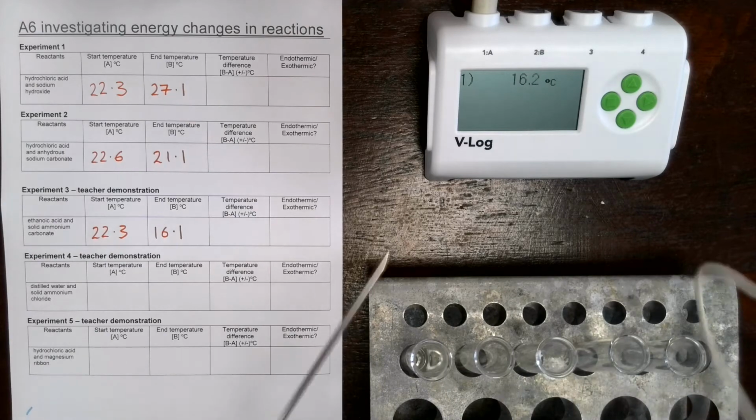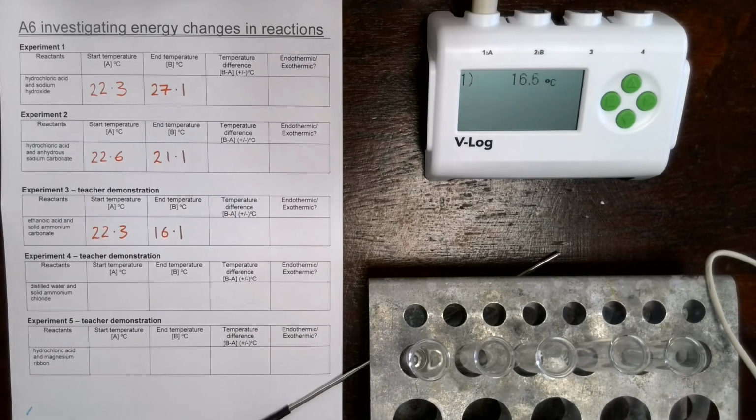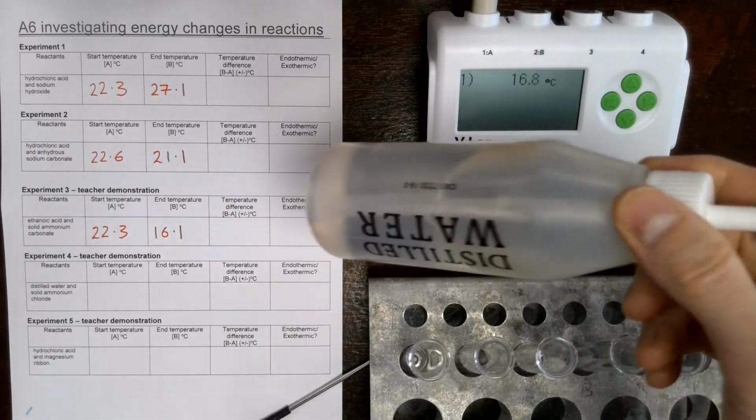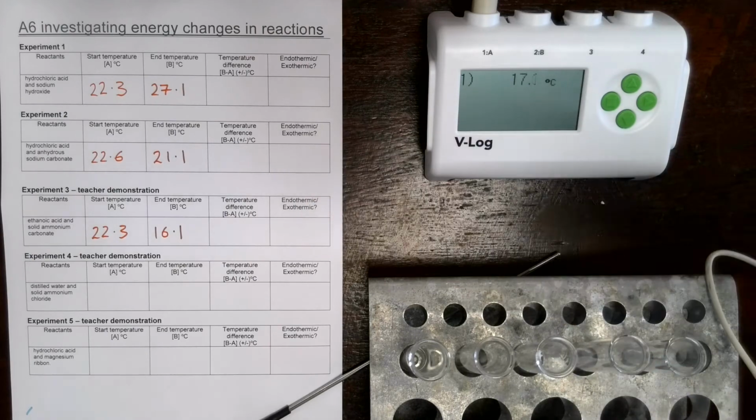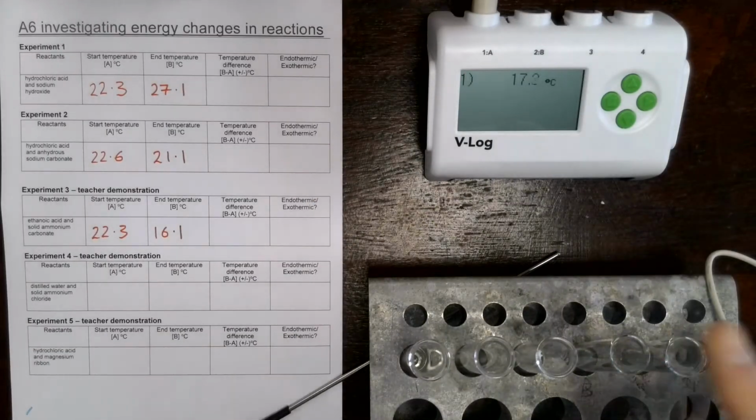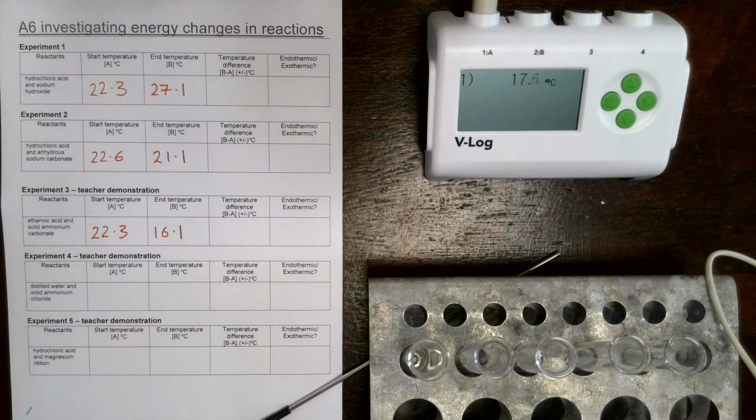Clean this up. Okay, we've pre-measured some distilled water. So this is just basically pure water, just H2O molecules. Nothing else in there. 1 centimetre cubed already measured in the test tube. And to this one we're going to be adding some ammonium chloride.